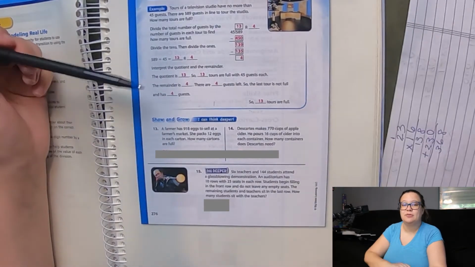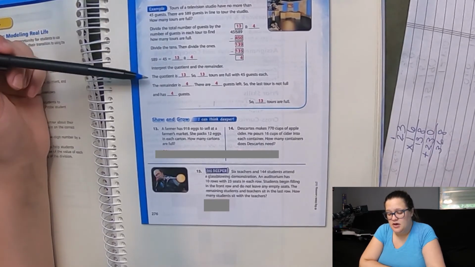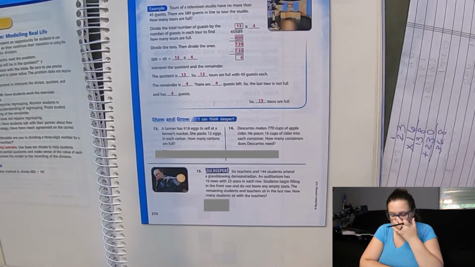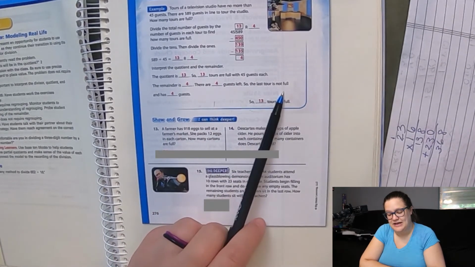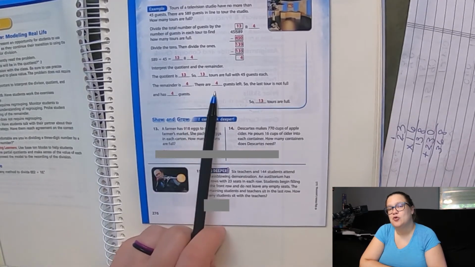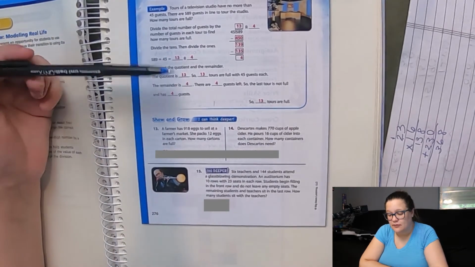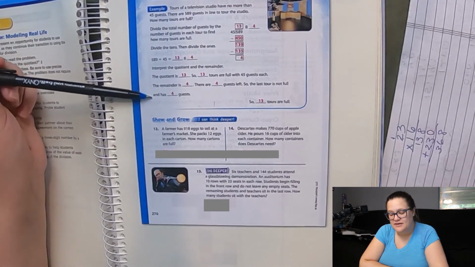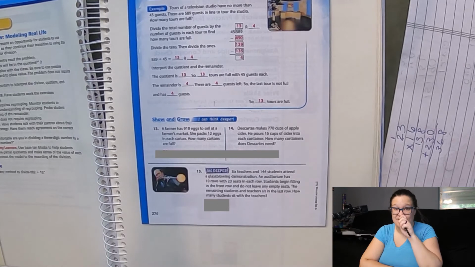Now we need to interpret that answer to help answer our word problem. The quotient is 13, the whole quotient. So 13 tours are full with 45 guests in each. There is a remainder of 4. So there are 4 guests left over. So the last tour is not full. The last tour only has 4 guests. Okay, so that's not a full tour.